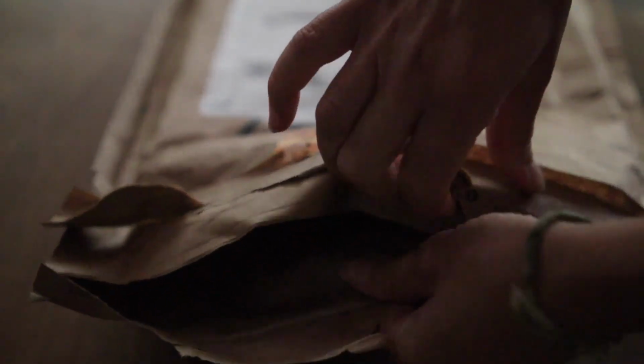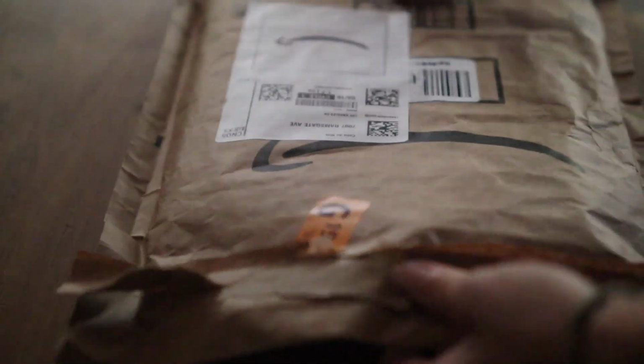Let's take a look at this year's moon calendar journals. Oh, they're pretty.